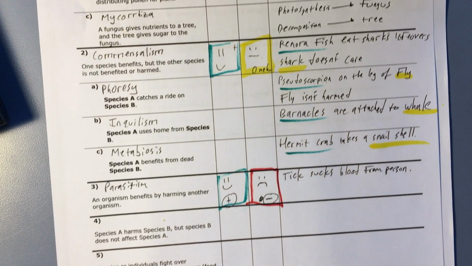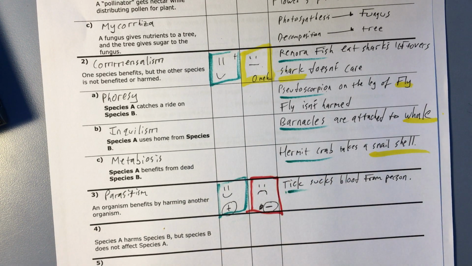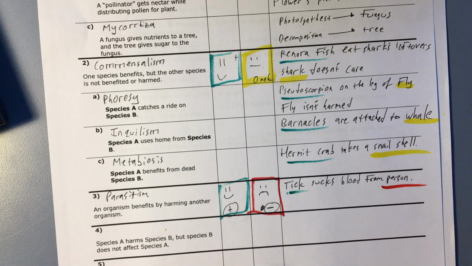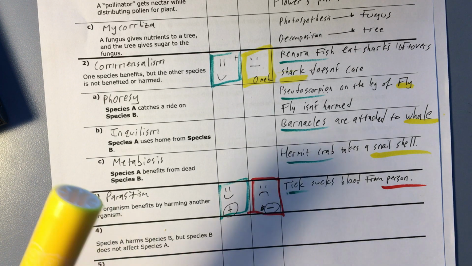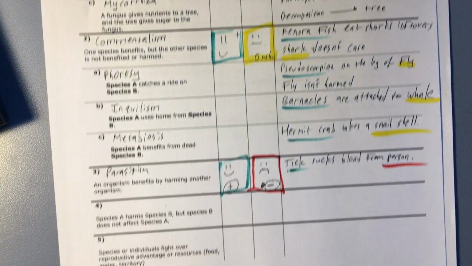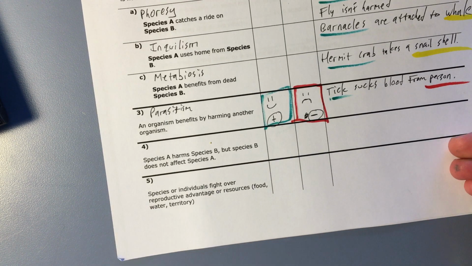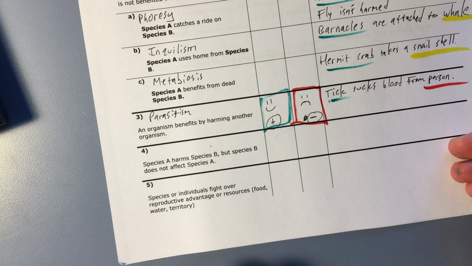The tick, he's really happy. He's getting the energy he needs. The person, not so happy. I had a friend who got a tick, she got Lyme disease, and she is in a wheelchair for the rest of her life because of the way that impacted her. So be careful with those ticks out there.